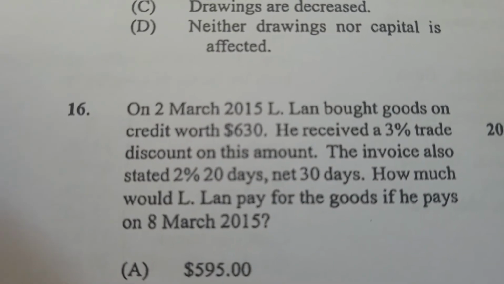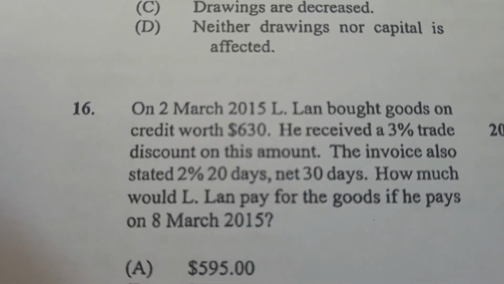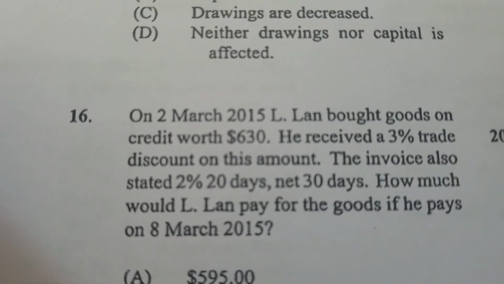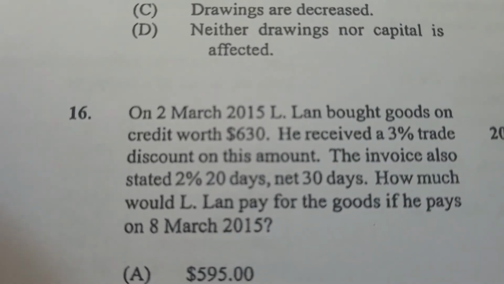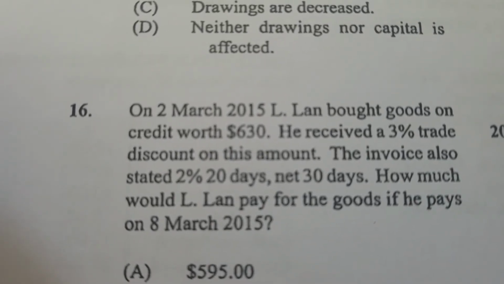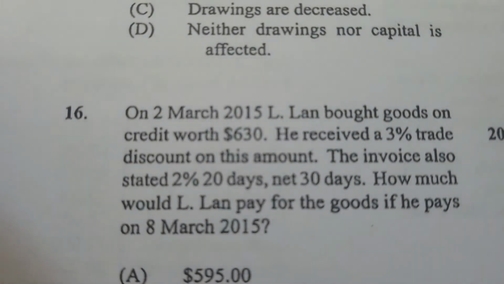So he would be paying within the 20 days, so he will get the 2% discount. He receives a 3% trade discount on this amount, and if he's going to be paying cash before 20 days, he'll also get a 2% cash discount.